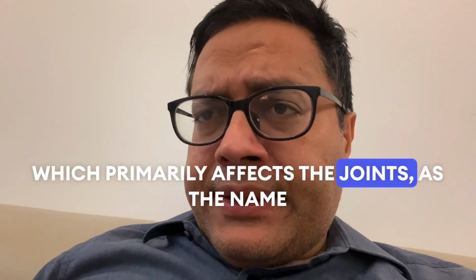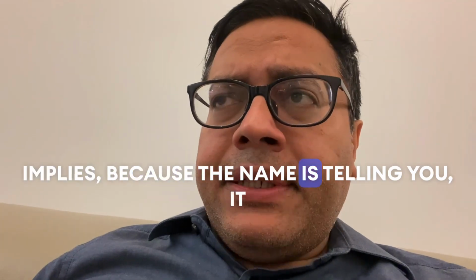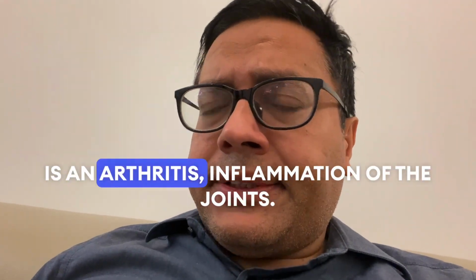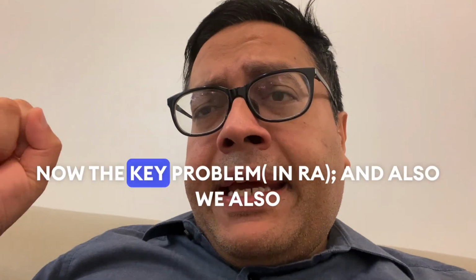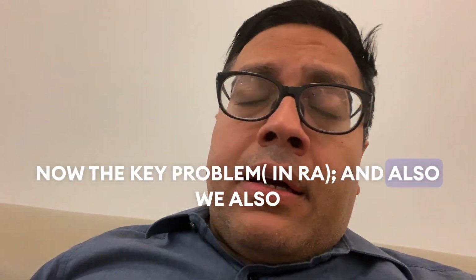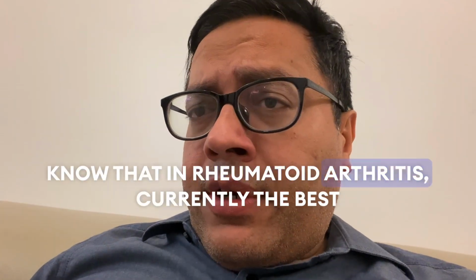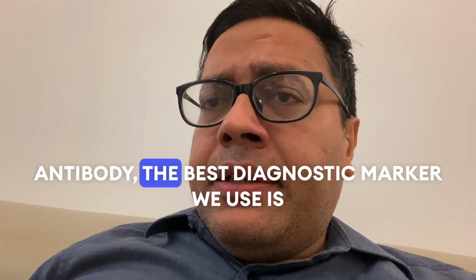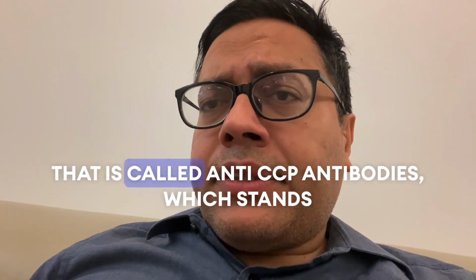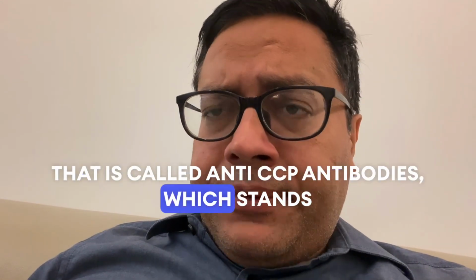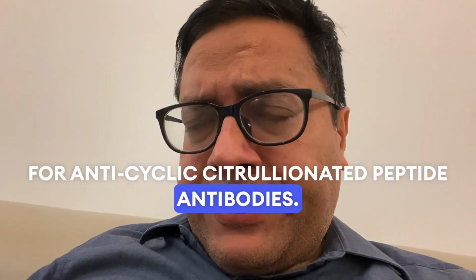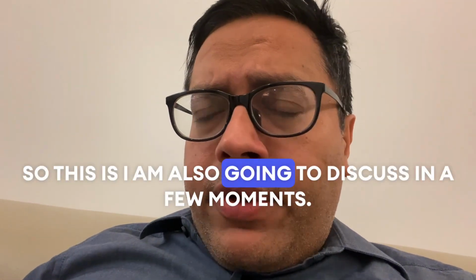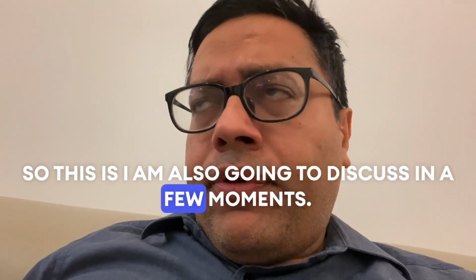So we all know that rheumatoid arthritis is an autoimmune, multisystemic disease which primarily affects the joints, as the name implies, because the name is telling you it's an arthritis, inflammation of the joints. We also know that in rheumatoid arthritis, currently the best diagnostic marker we use is called anti-CCP antibodies, which stands for anti-cyclic citrullinated peptide antibodies. I'm going to discuss this in a few moments.